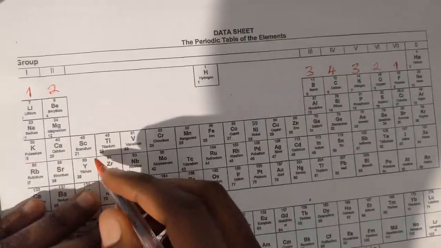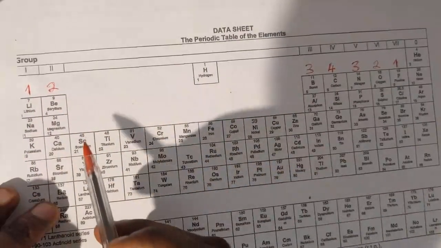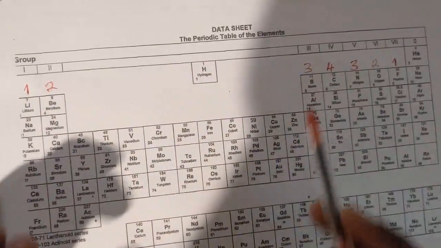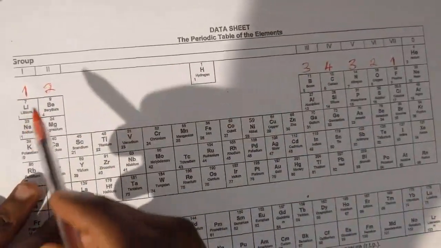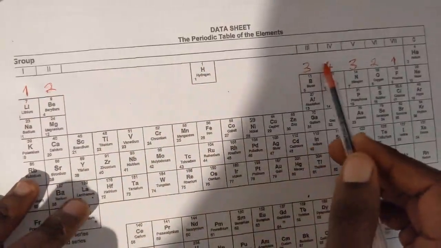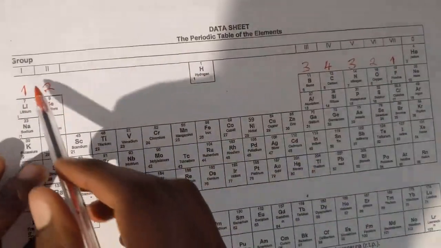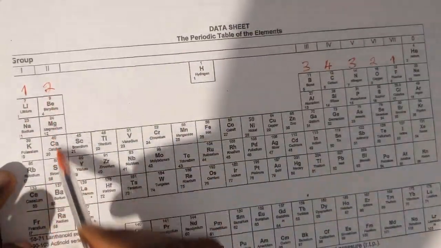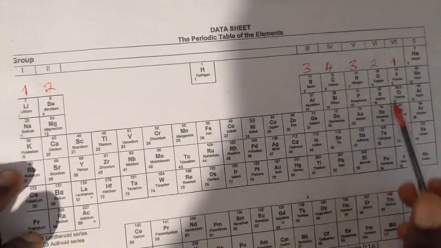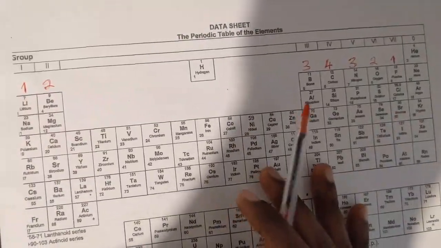So this is how you can do it. When you open your periodic table, you just say 1, 2, 3, 4. Then you come here and start 1, 2, 3. So these have the valence of 1, 2, 3, 4, then 3, 2, 1, just like that.